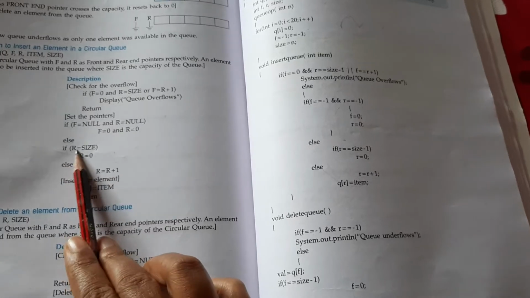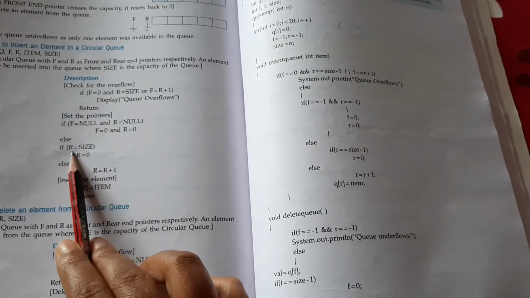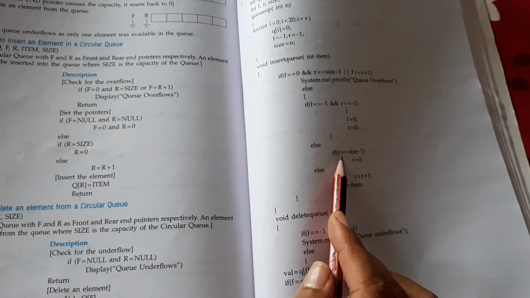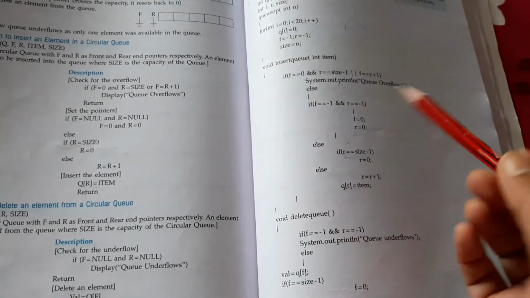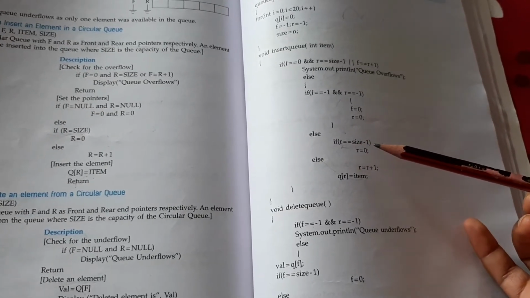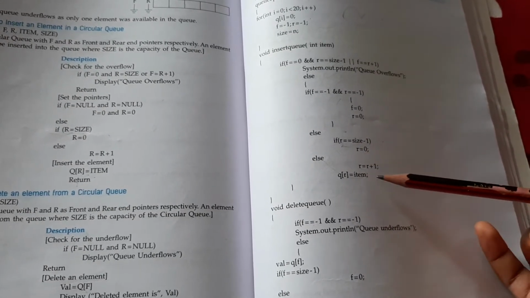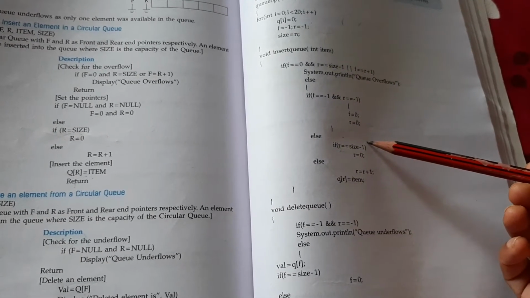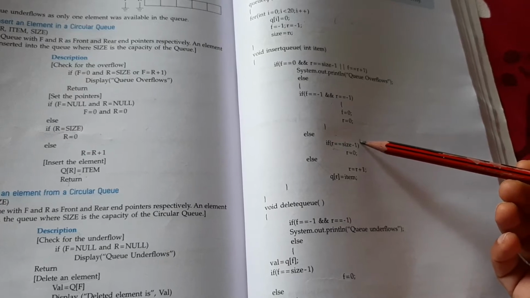Here we indicate r equals size, but in a computer we cannot write a single equal sign, because double equals is used for comparison. So we use r double equals size minus 1, else r equals r plus 1. So this is how we form the coding to insert the element in a queue.